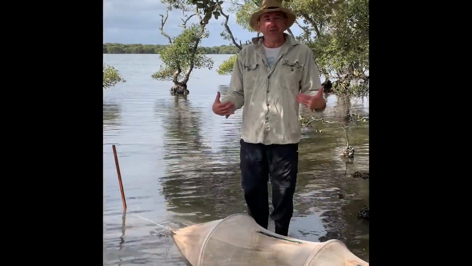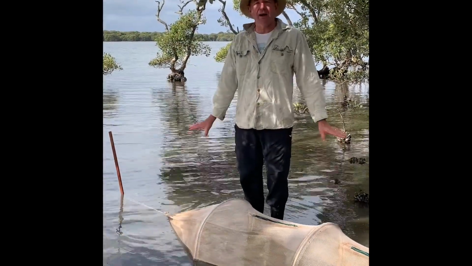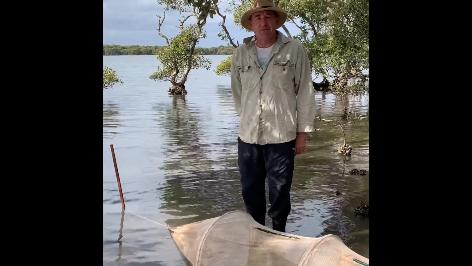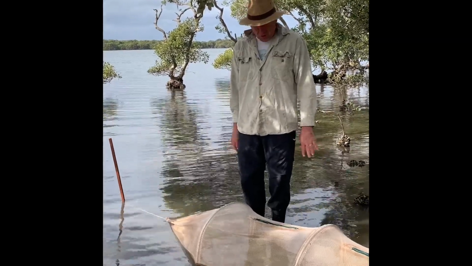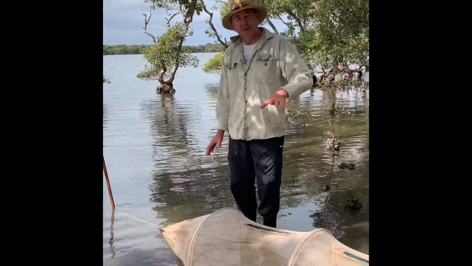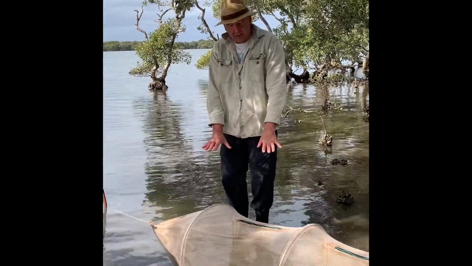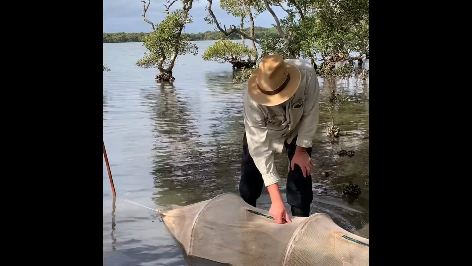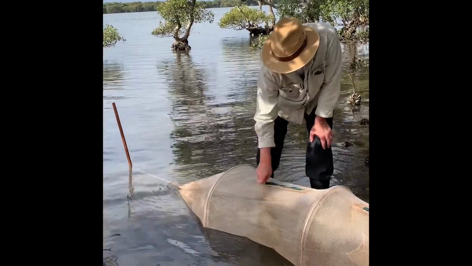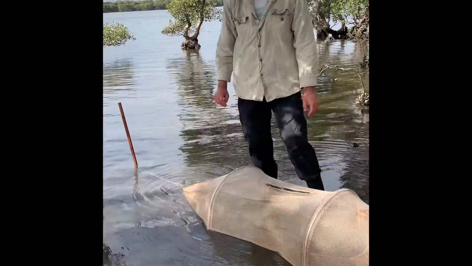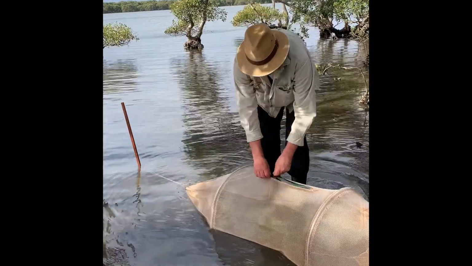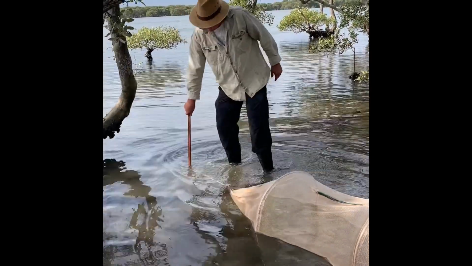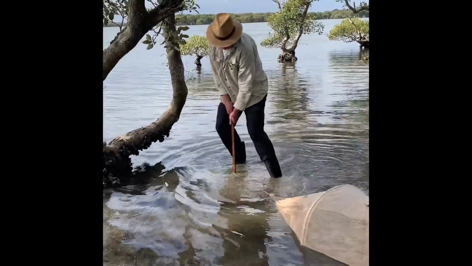Okay, come back now to the Fyke Net. The tide's gone out, and I just want to briefly show how we collect fish from the net. All going well, the net has intercepted the fish. They've accumulated inside one of these chambers. Now I could just open the zipper right now, put my hand in and try to find them. That's essentially what we're doing. But the first thing we do is pull out the end stake.